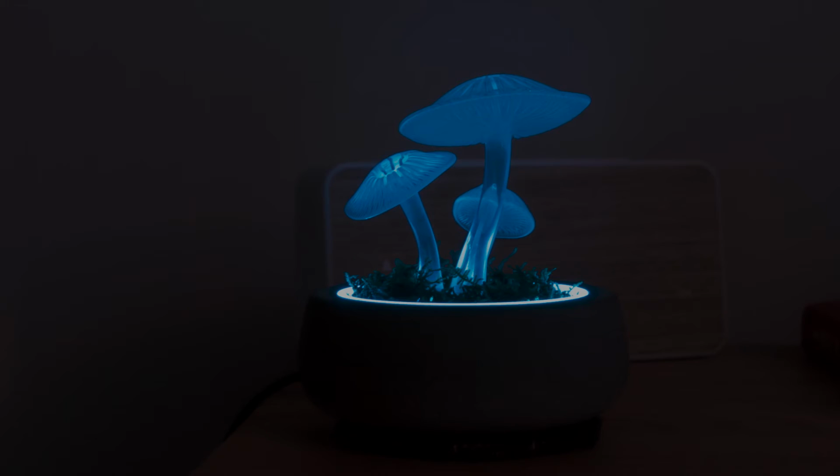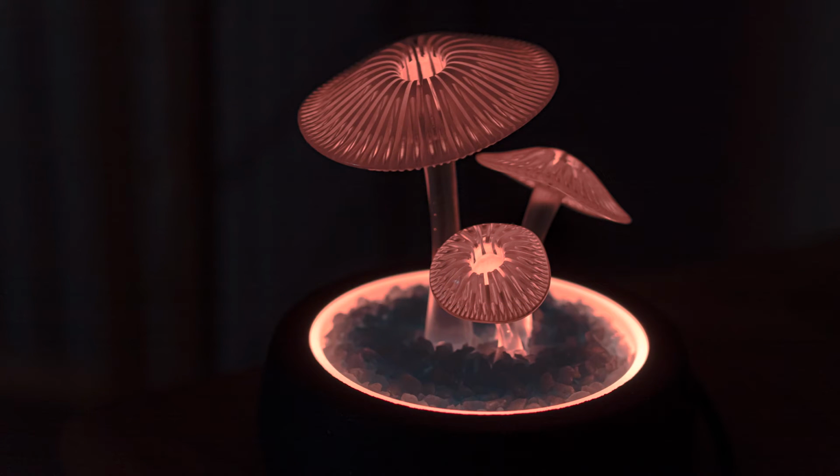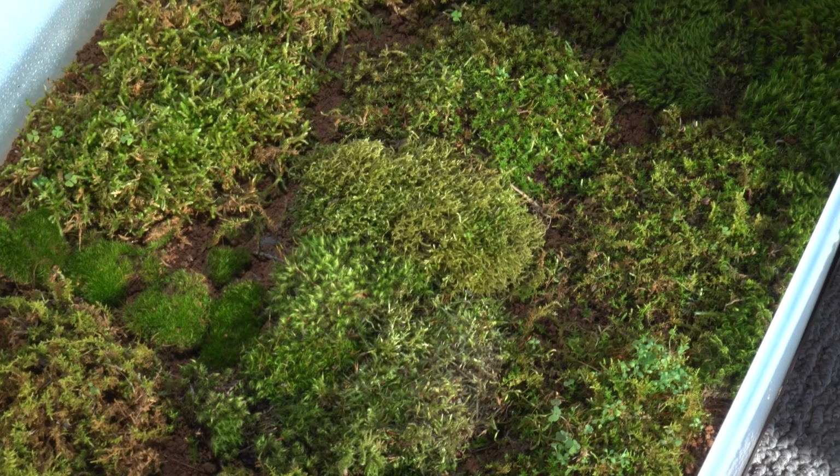The moss felt very natural, but it blocked too much of the light and the mushrooms just didn't glow like they needed to. So we tested a wide array of fill material until we found the two we liked the most. We were not about to give up on moss though.